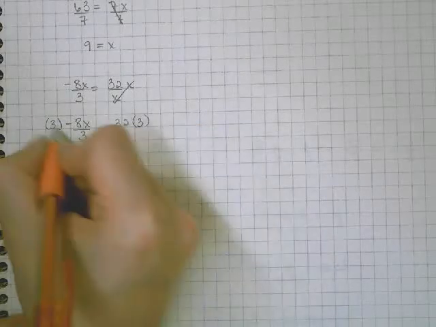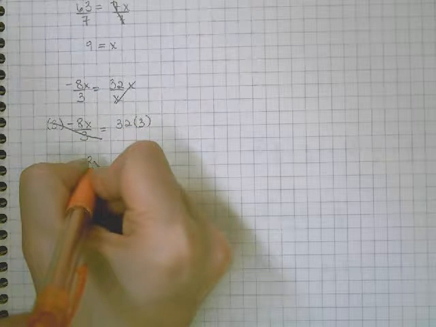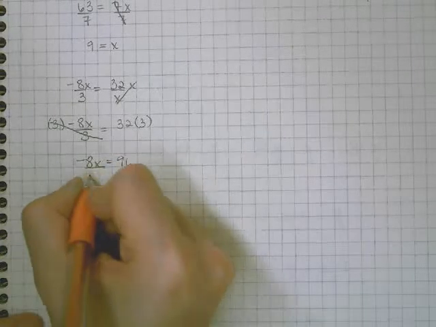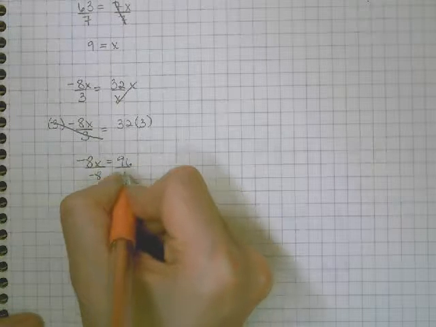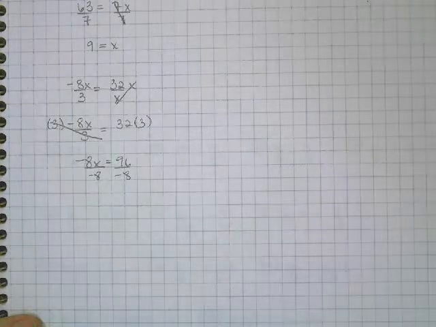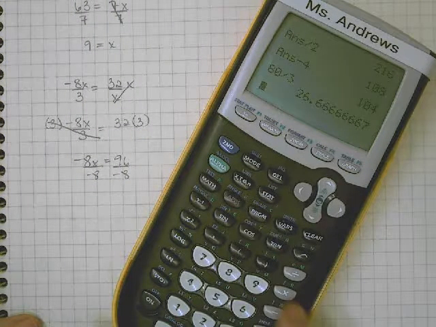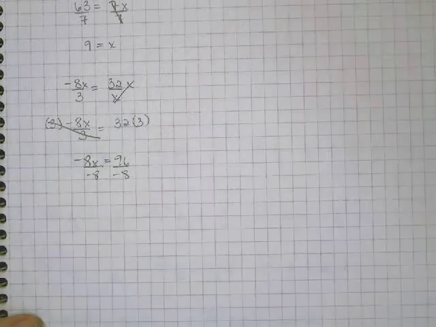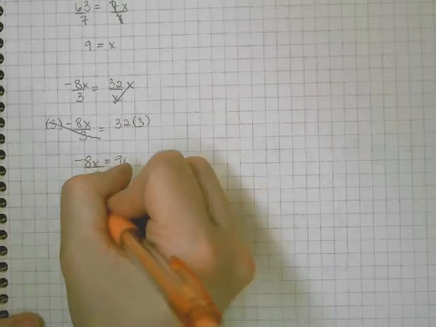So I have negative 8x equals 96, and then divide by negative 8. 96 divided by 8 is 12, so this gives me x equals negative 12.